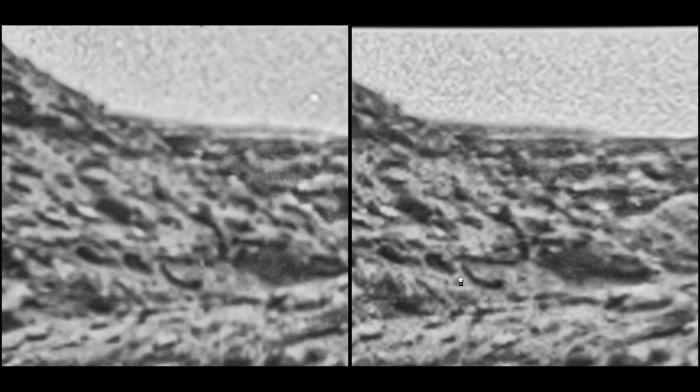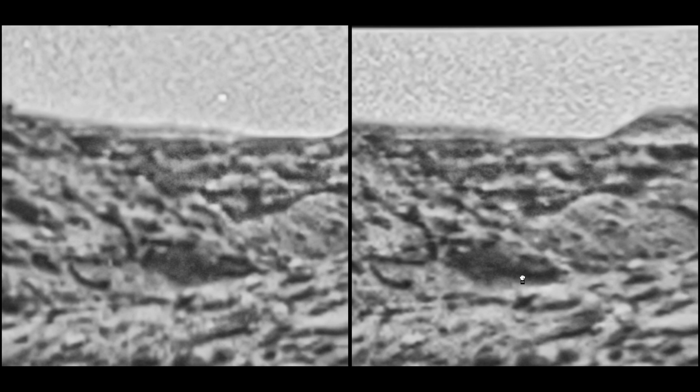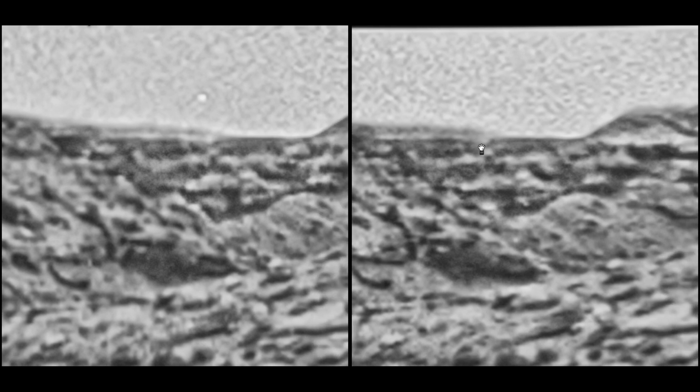We can see this is structural. The same up the top. And this bit here. And here. And I'll point out this. And let's take a closer look at this.